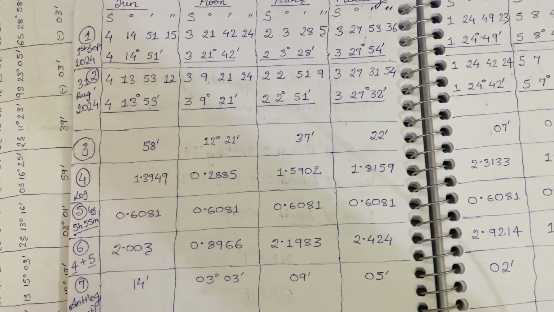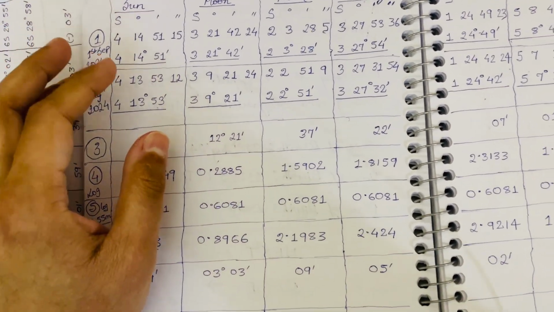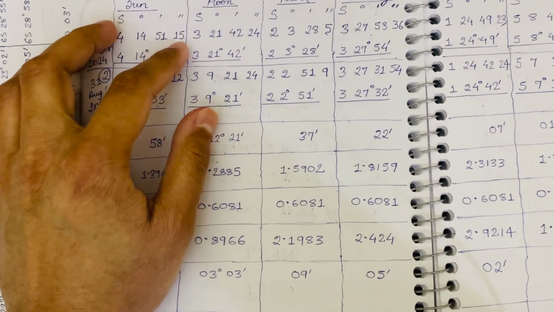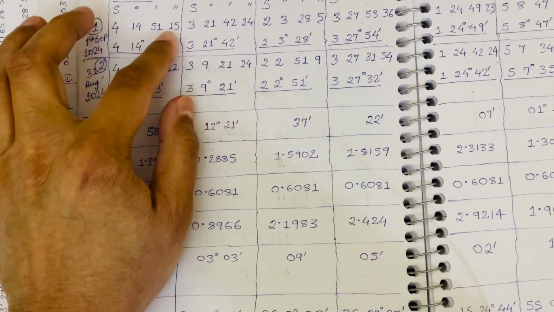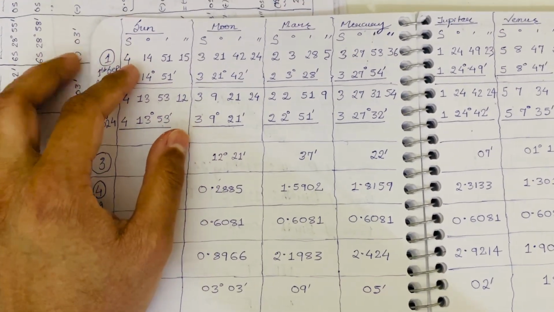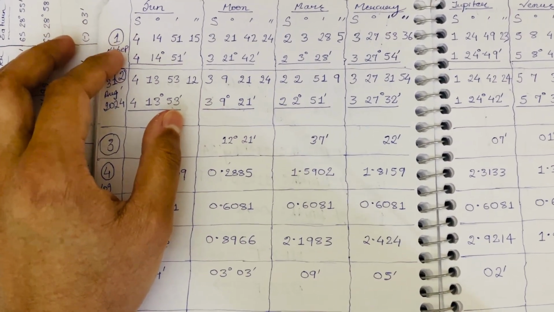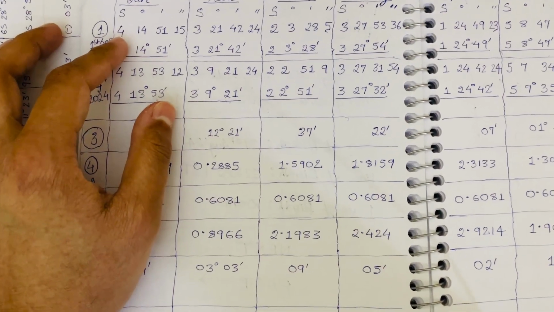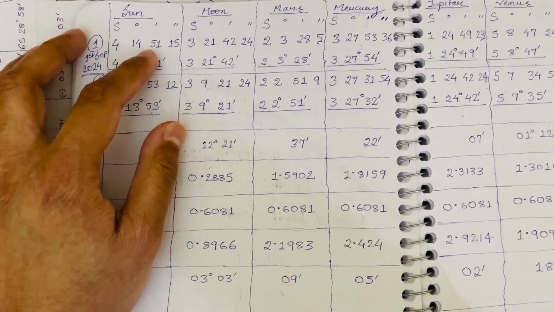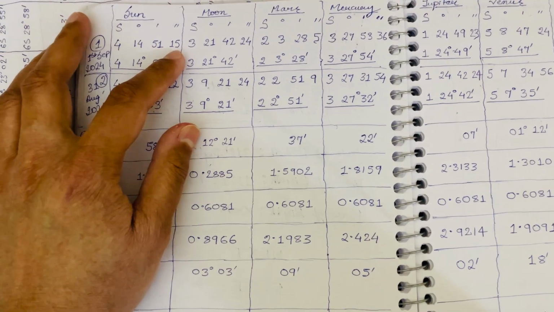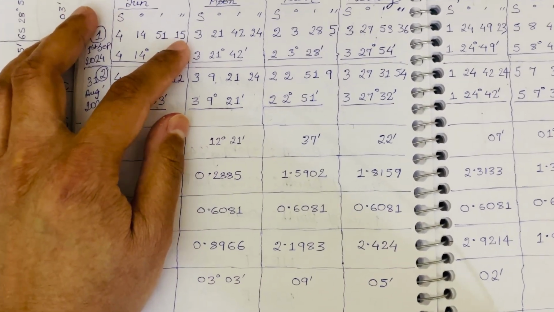There is a simple mathematical concept for it. Let's take an example: the Sun's longitude on 1st September 2024 is 4 signs past, 14 degrees, 51 minutes, 15 seconds. Here the seconds value is less than 30.